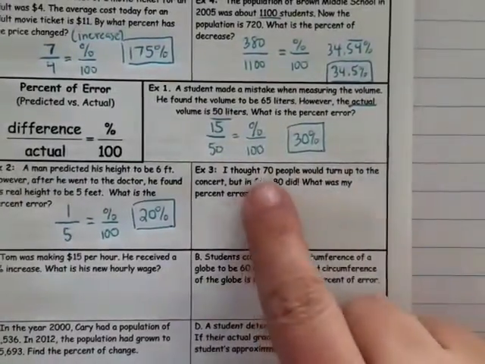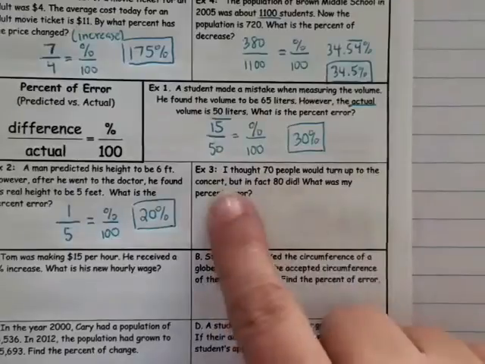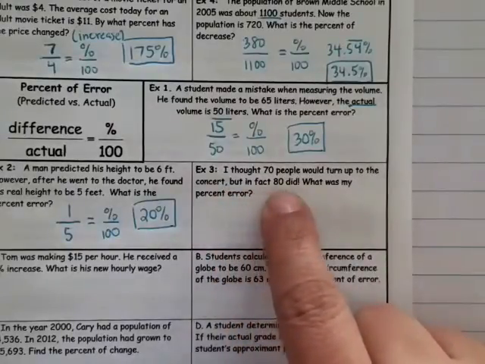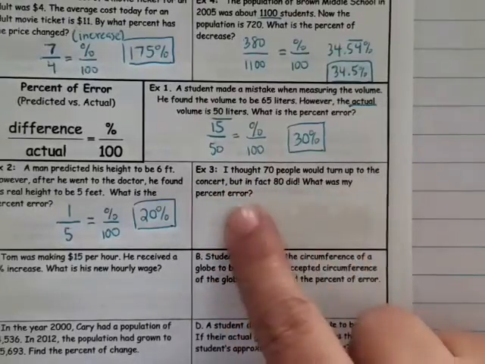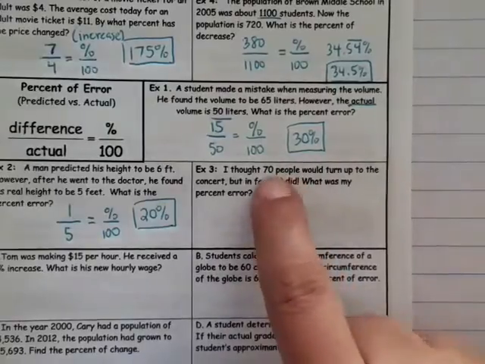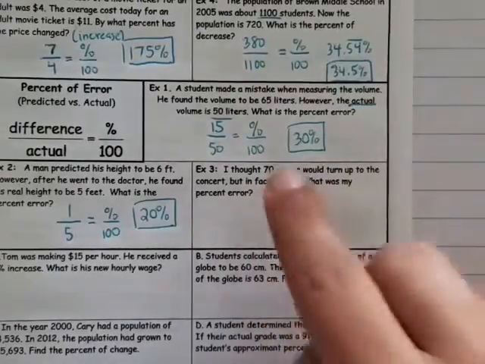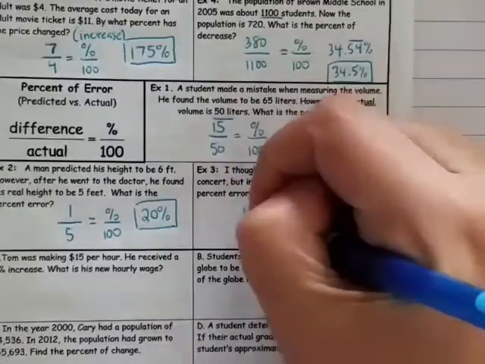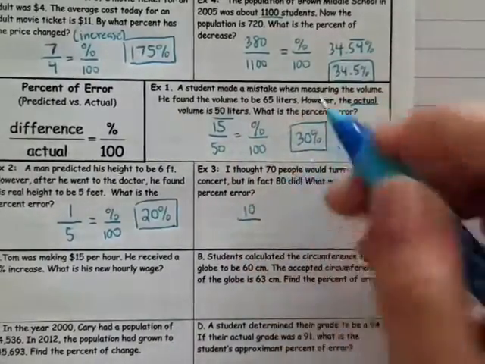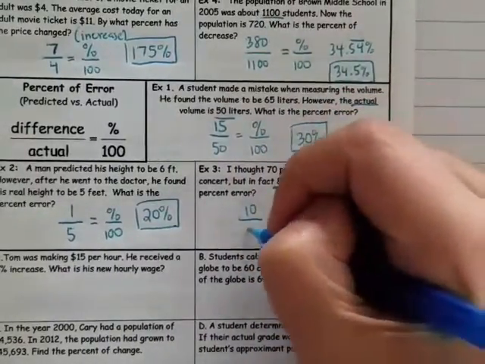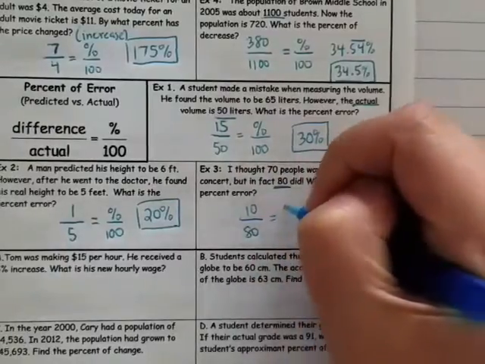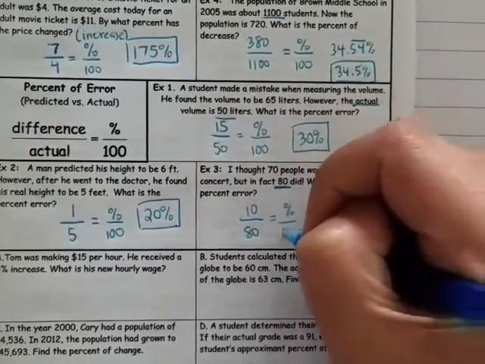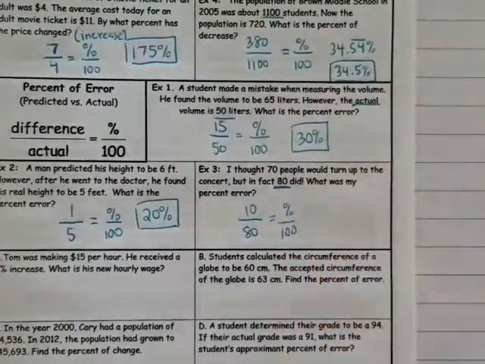Example 3. I thought 70 people would turn up to the concert, but actually 80 in fact did. So what was my percent error? Well, I thought 70, actually 80 happened, so the difference here is 10. And the actual is the 80, so that's what I'm going to use. And then I get my percent here.